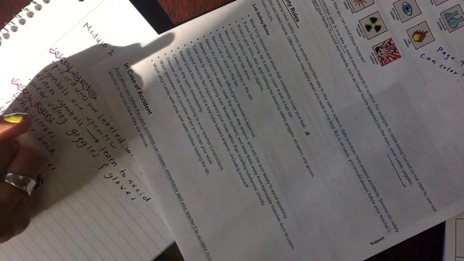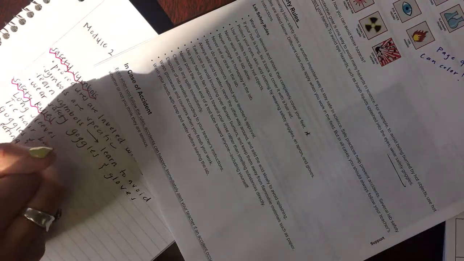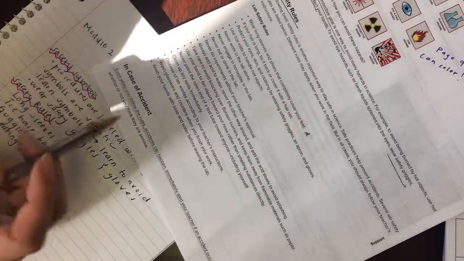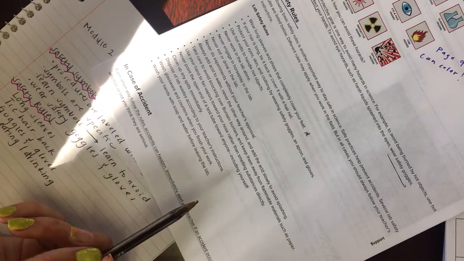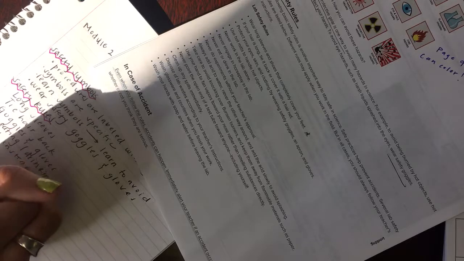No eating or drinking. That's going to be a big one to make sure you're not doing in a science classroom. So you're not eating or drinking near the lab. Never do experiments without your teacher's approval. You won't have the opportunity to do that. Always add acid to water. Take care to avoid knocking over the Bunsen burners. I'm going to say waft instead of smelling.